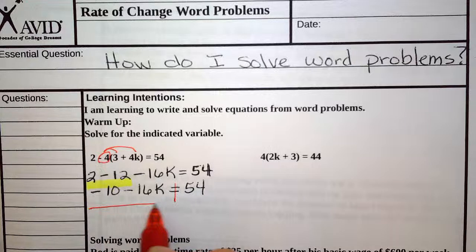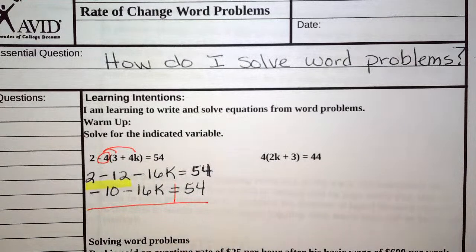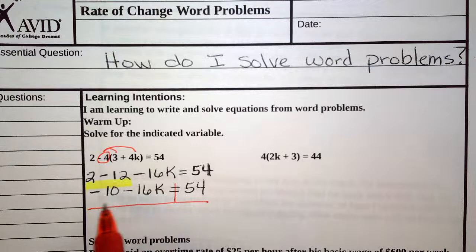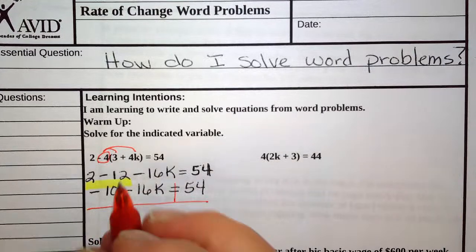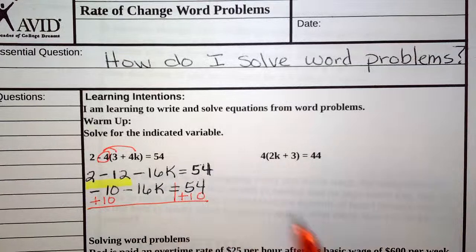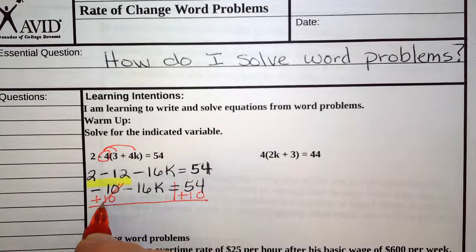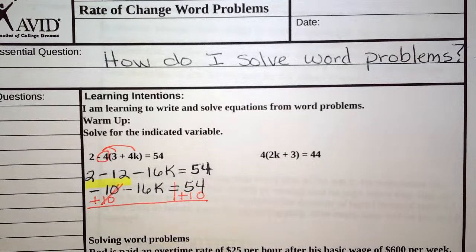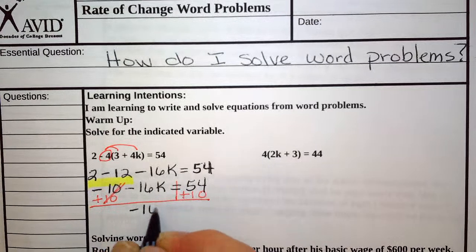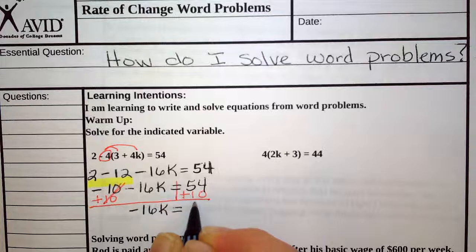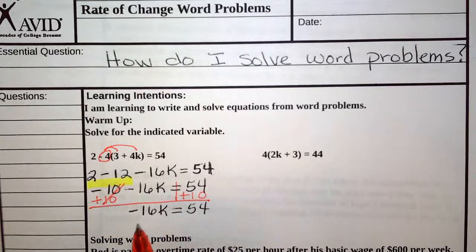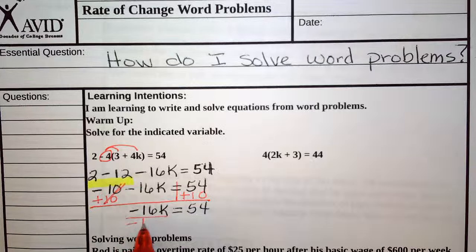Draw my line, make sure I keep all my columns straight. I need to get the -16k by itself. The opposite of -10 is +10. I add 10 to both sides. I've zeroed that out. I'm left with -16k is equal to 54. Last step is to divide by -16.